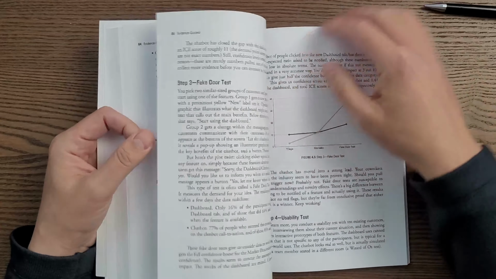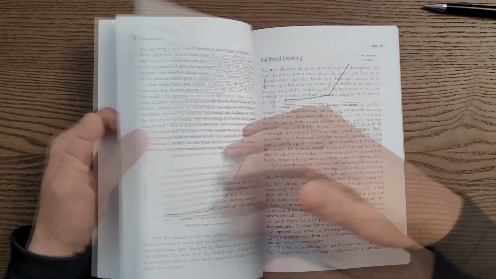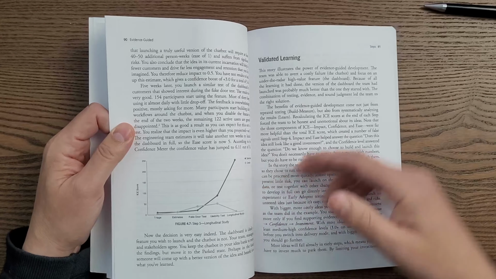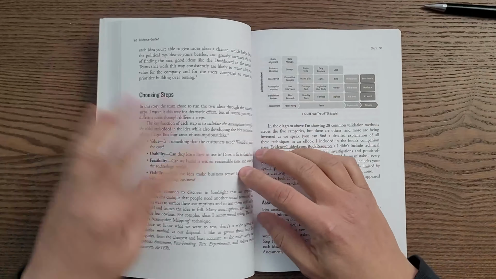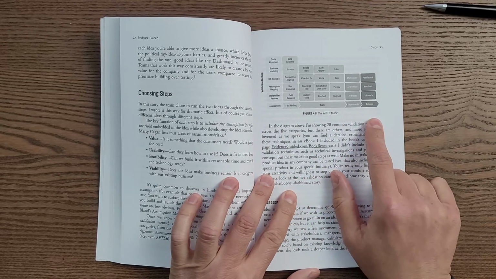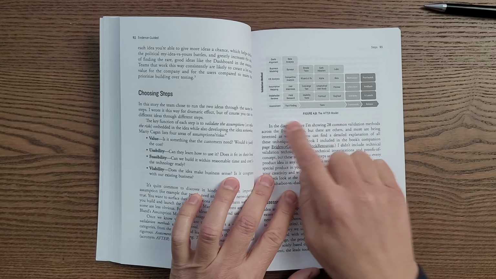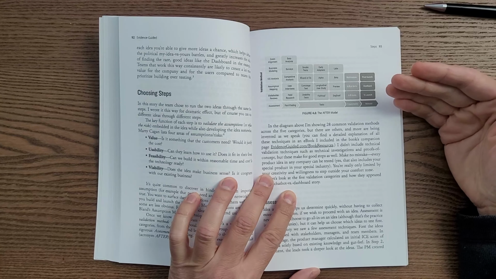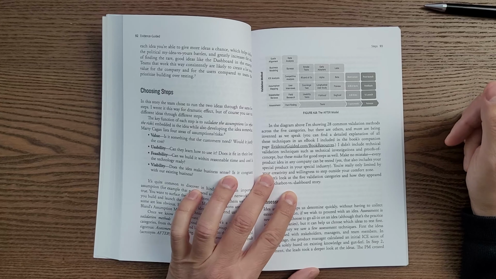So I give full examples of how you can do this step by step, and it's all things you can implement in your own company. And then we talk a little bit about the various forms of validation techniques we have. And by the way, behind all of this, there are more resources that are available to you.